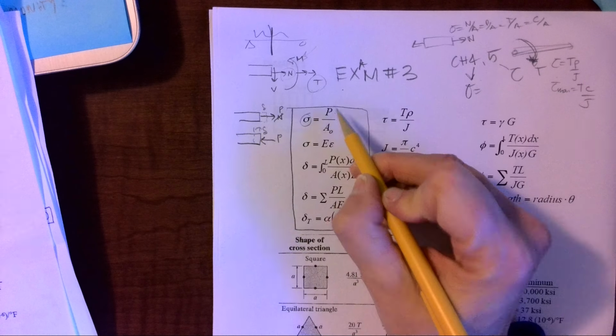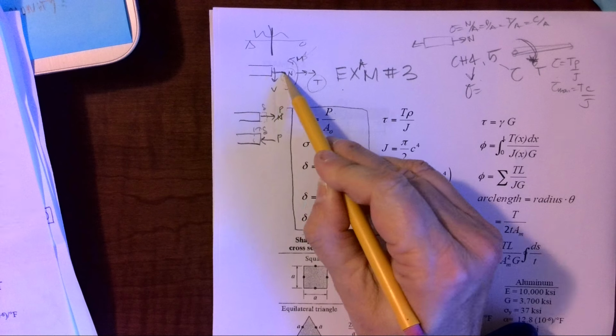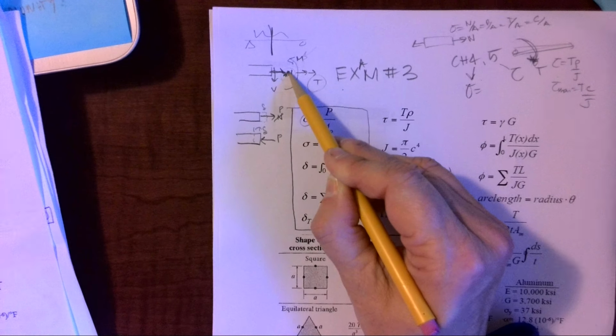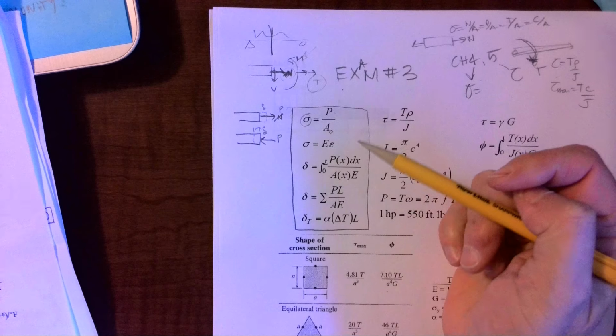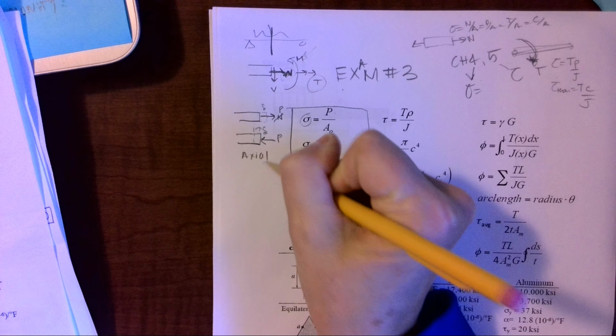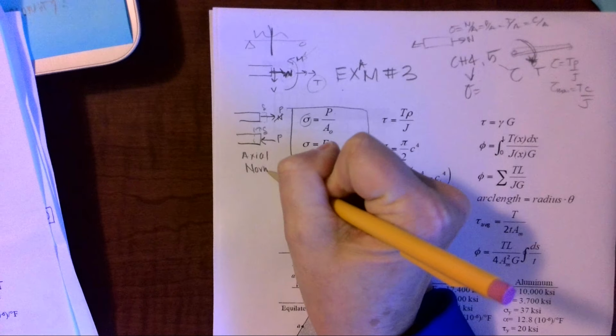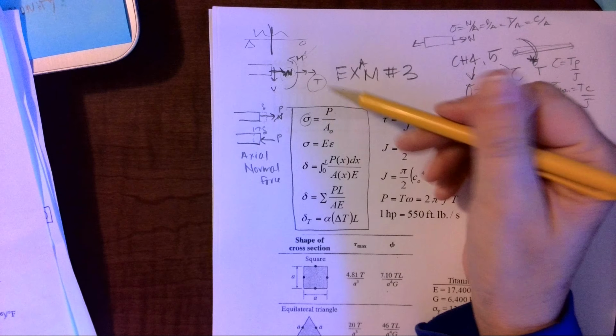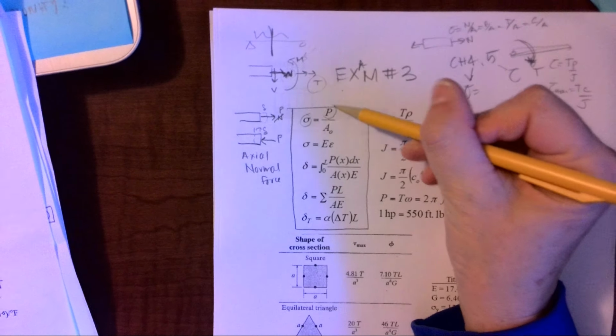So what is P? P is that internal force that I find that is perpendicular to my cross section. It is caused by that normal force. It is an axial load. So axial, however you want to look at it, normal force. And the stress that results is just that force over our cross-sectional area.